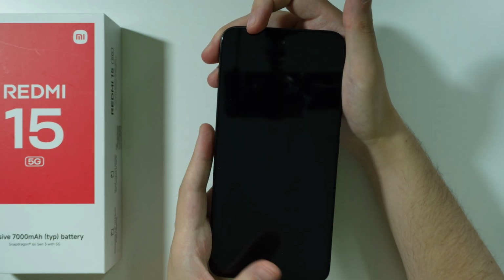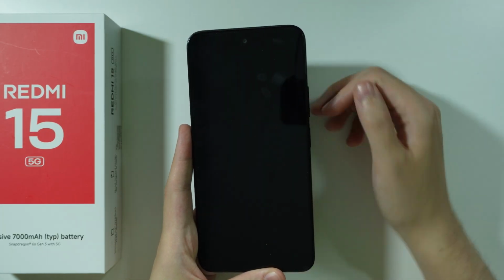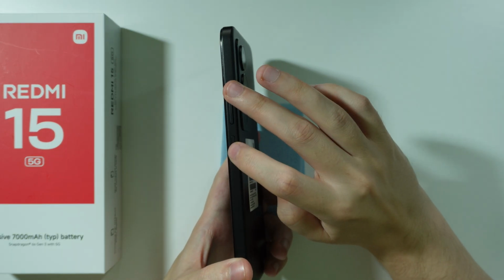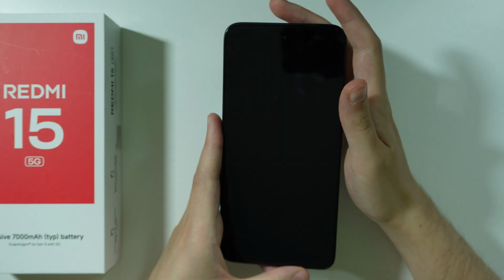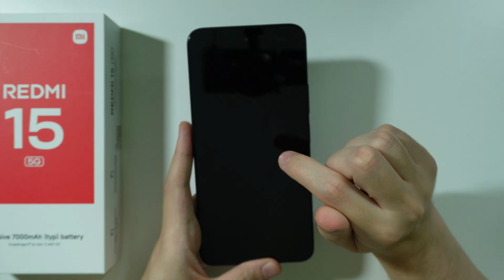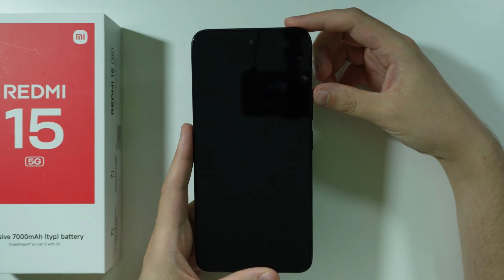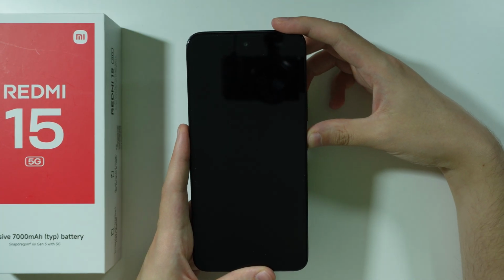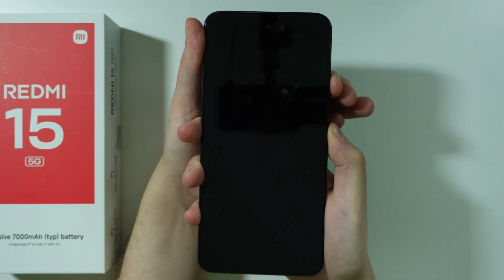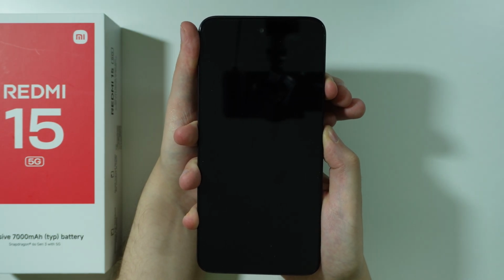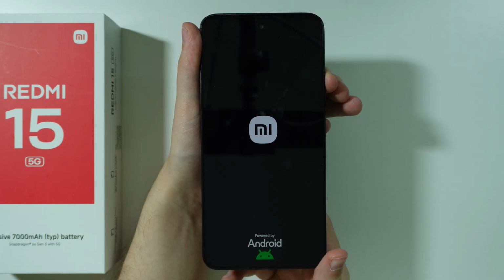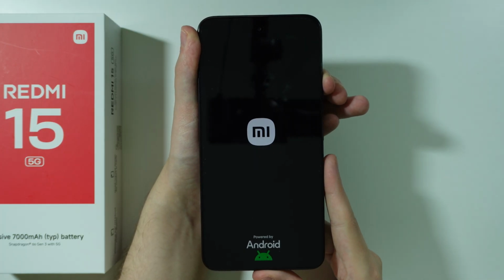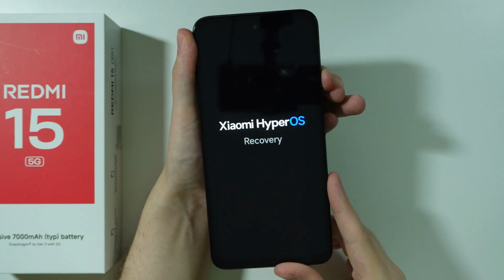Wait for the phone to completely turn off, and the next thing that you need to do is press and hold the power button and the volume up button, and you will have to hold these two buttons together. Once you see the Xiaomi logo, you just want to hold volume up only, so you will have to release the power button. So let's press and hold these two buttons, and now I can just hold volume up. You can also tell when you can release the power button by the vibration. You will feel the vibration when you turn on the device.